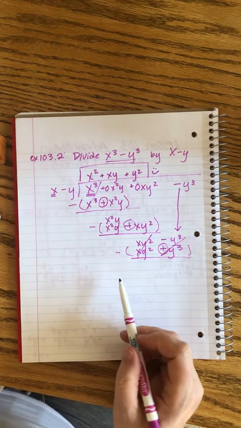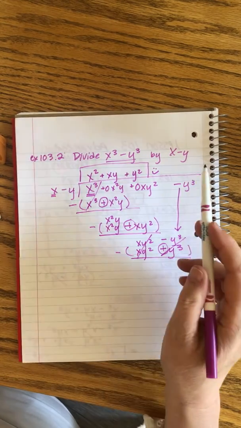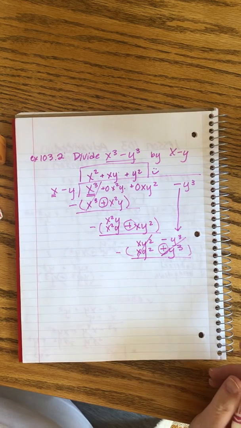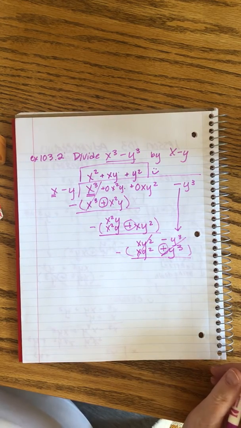And again, you could check it by multiplying this times this. You should get this, but we're not going to bother. All right, that is lesson 103.